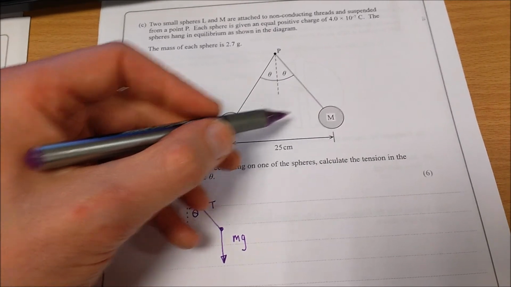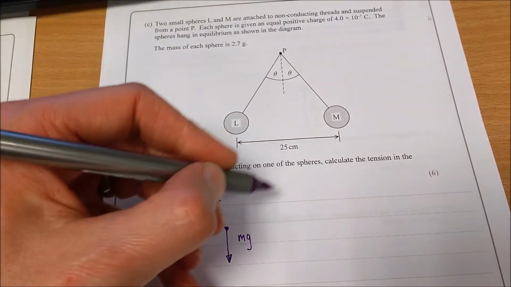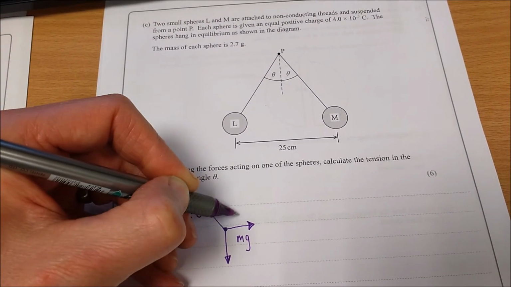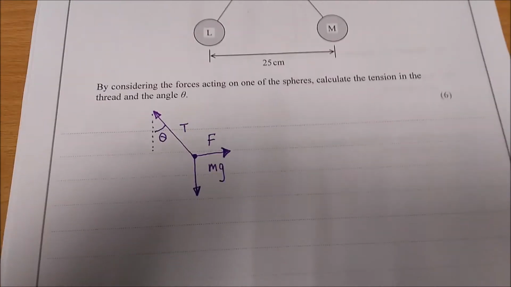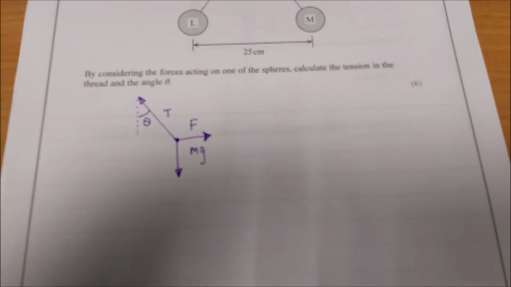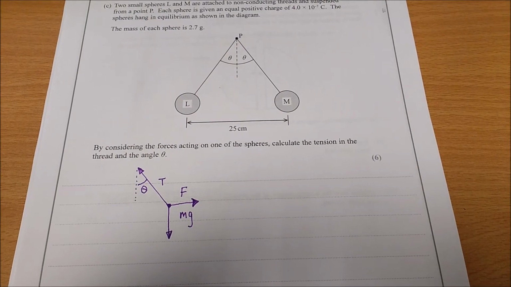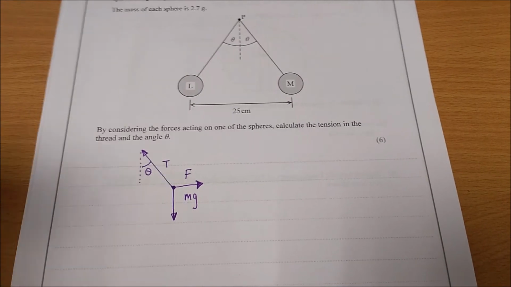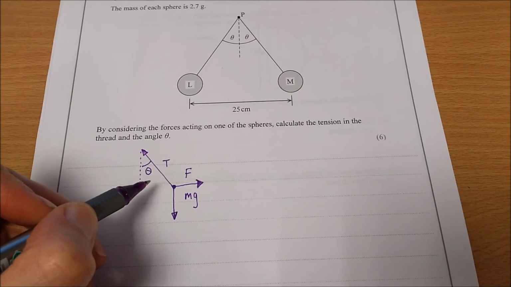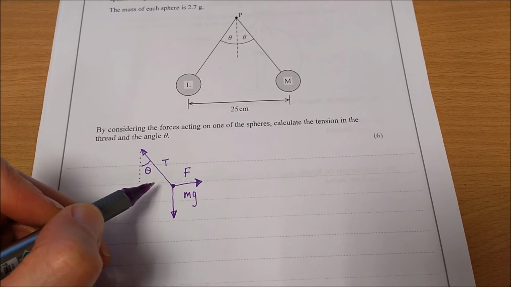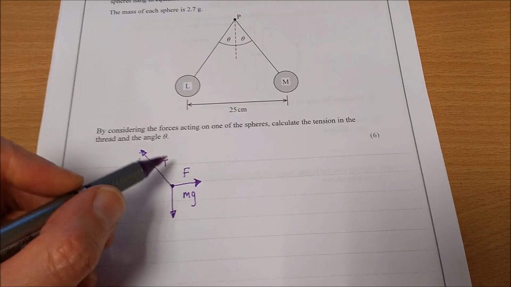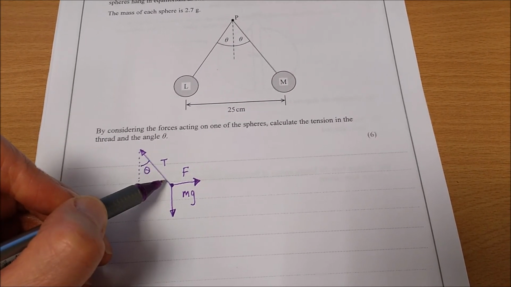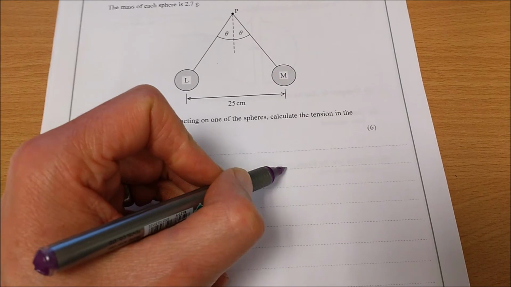And we've also got repulsion, haven't they? They're both positively charged. So we've got some repulsion. Remember, that's the electrostatic force acting in that direction there. Now, we're also told they're hanging in equilibrium, so the net resultant force of these three is 0. So at this point, there's two ways you could approach the diagram. One approach you could use is, since these forces are in equilibrium and the resultant force is 0, these forces will form a closed force triangle.